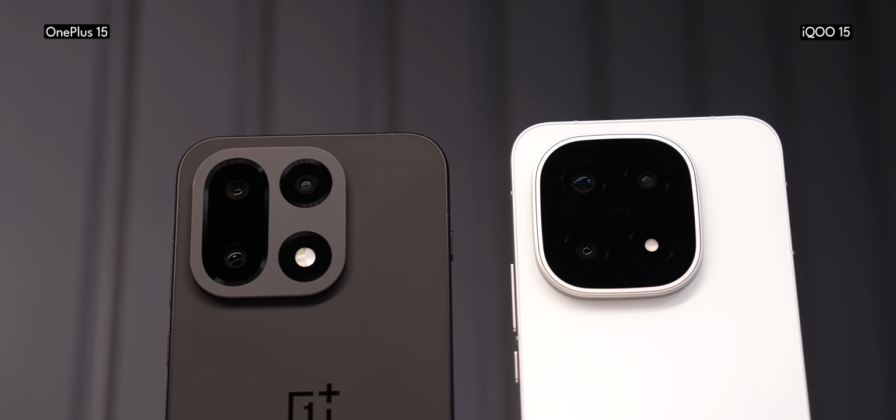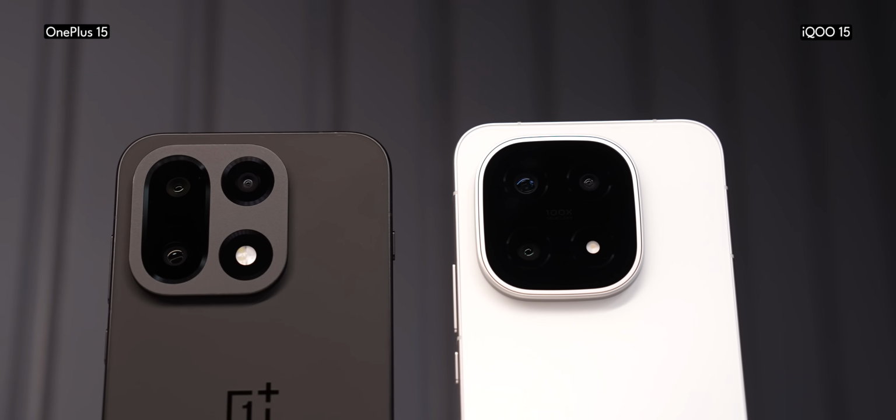So overall, if you look at it, it's not like a clean win for the iQOO. Like I said at the start, yes, iQOO does a better job at HDR, portraits, and even at zoom. But when it comes to the primary camera performance in low light, in selfies, in video recording, even ultra-wide, I think OnePlus has an edge over the iQOO.